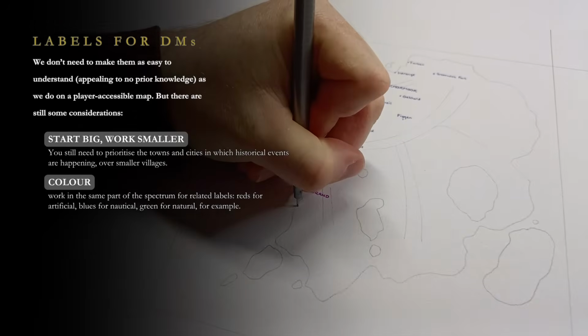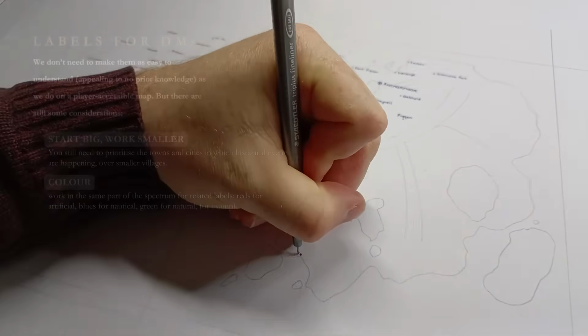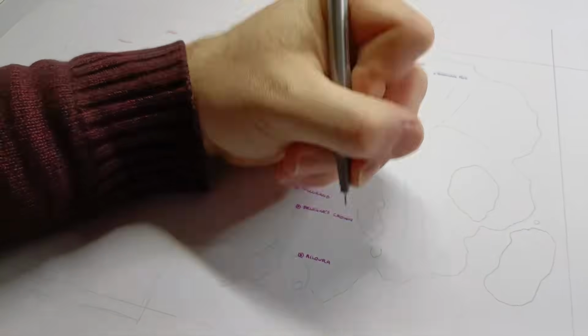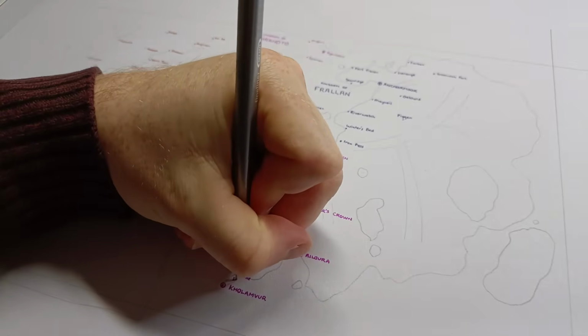So if all political things are in the reds, and all nautical things are in the blues, and all natural things are in the greens, then again, you're able to differentiate things at a glance, which is what we want to do. So I'm going to start filling up the map again.